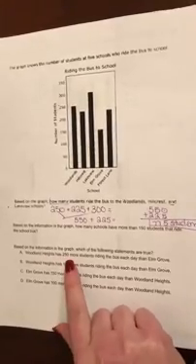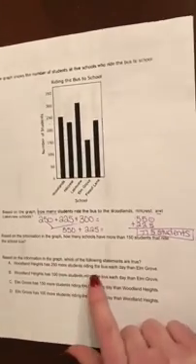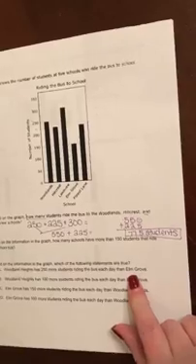Now it says, based on the information in the graph, which of the following statements is true or are true? These are the ones that we really struggle with because we don't check all of the answers. So make sure you're going through each one. Woodland Heights has 250 more students riding the bus each day than Elm Grove. Well, let's look at Woodland Heights. They have 250 students. And then Elm Grove has 150.